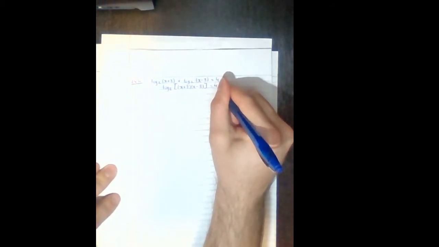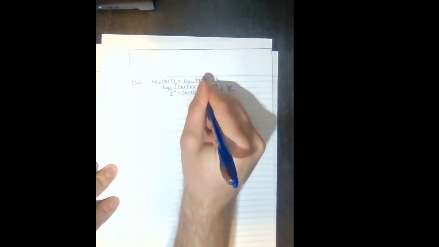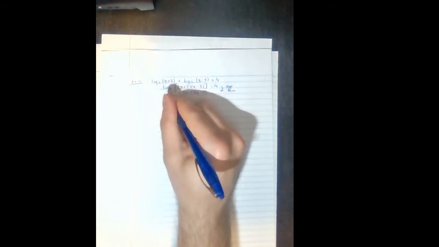If we have it to a single log, we can move it to exponential form. 2 is our base. Our exponent is 4 equals the arguments, x plus 3 times x minus 3. 2 to the power of 4. 2 times 2 times 2 times 2 gives us 16. Here we have a difference of squares. So we get x squared minus 9 if we expand that.